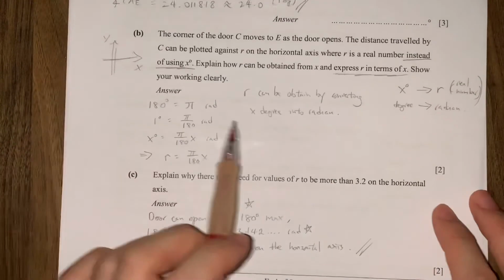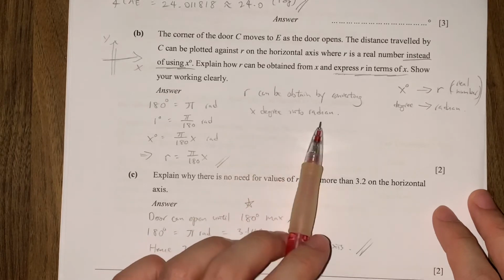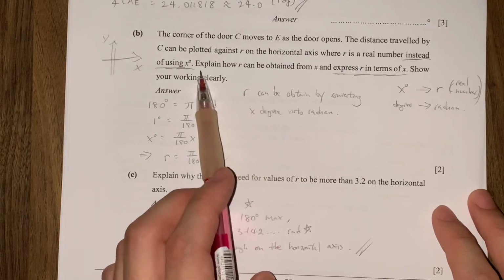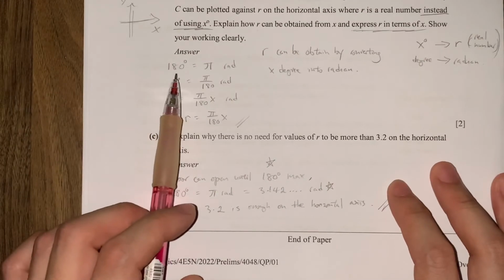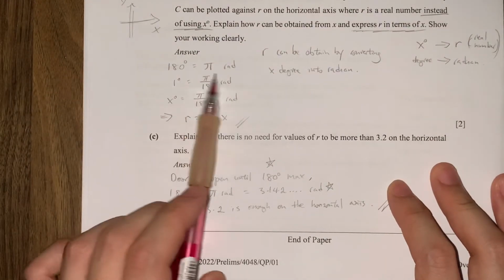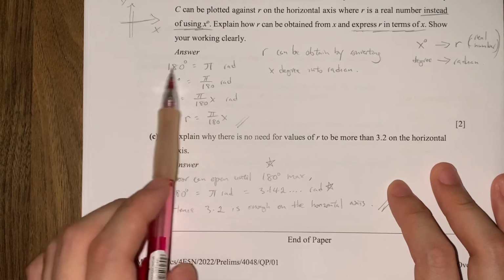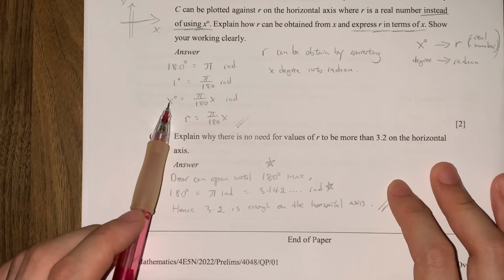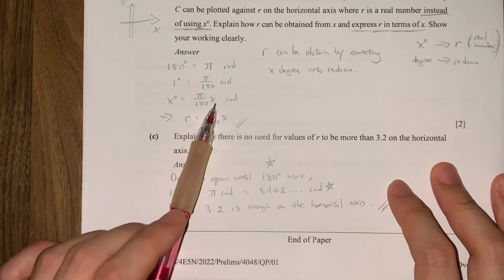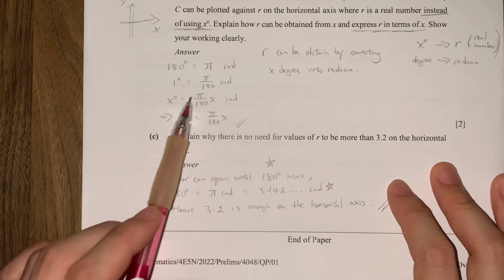So how do you do that? So you say that, okay, I want to change x degrees into radian. So that's the explanation. How? Explain how, right? So explain how here. How do you do it? In radian, there's only one thing. 180 equal to pi. So I find 1 degree. I divide both sides by 180. This one I change to x, some number, I don't know what number. So I times x both sides like that. So this is the so-called conversion. So r is equal to this.